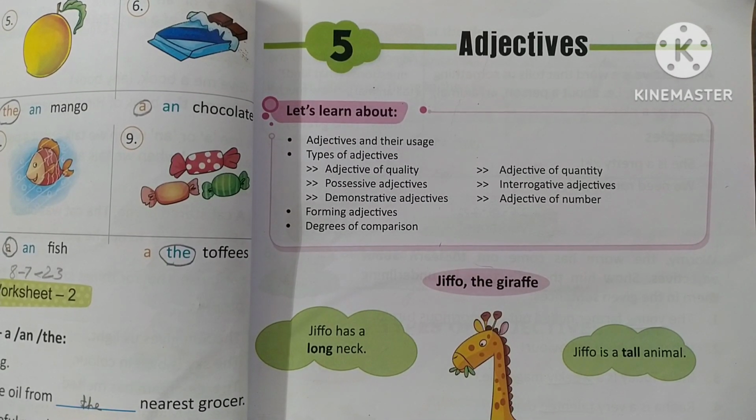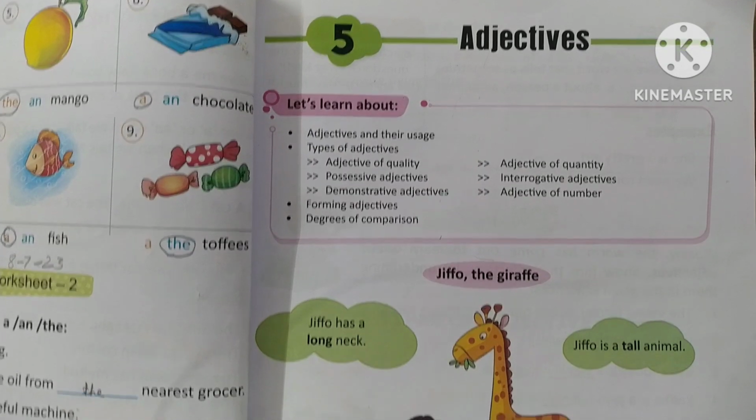Now first children, you should know what is a noun. What is a noun? Noun is a name of a place, animal or thing. Now, any word which is used to describe a noun or to tell us something about it is known as an adjective. Now, let us come to your chapter.